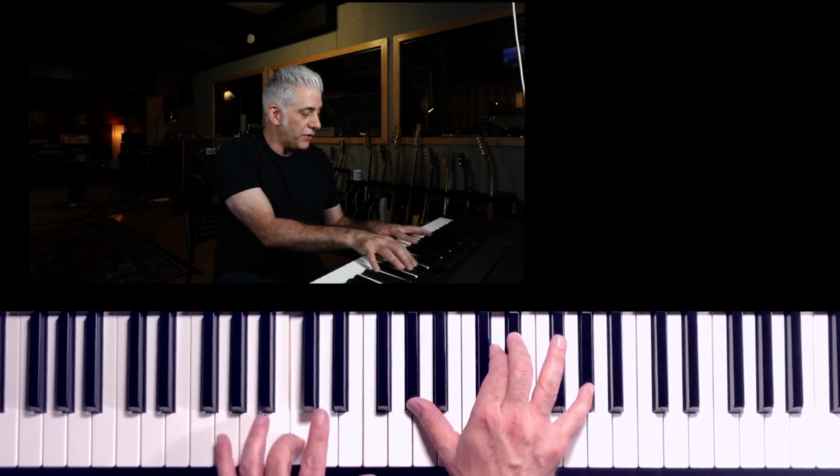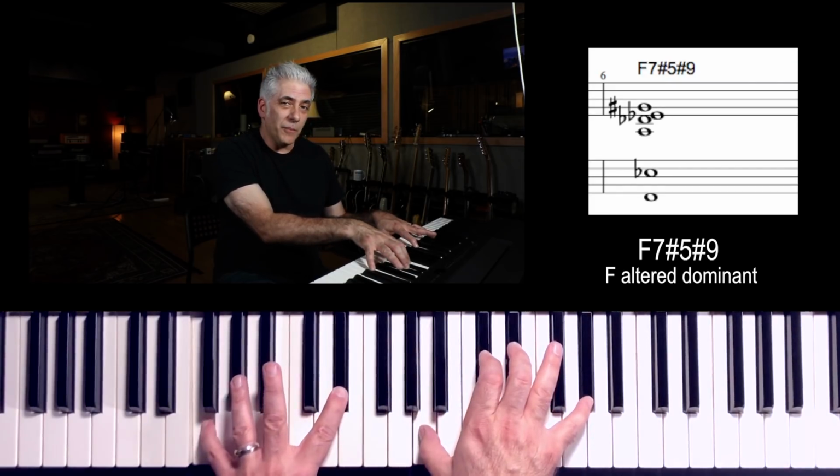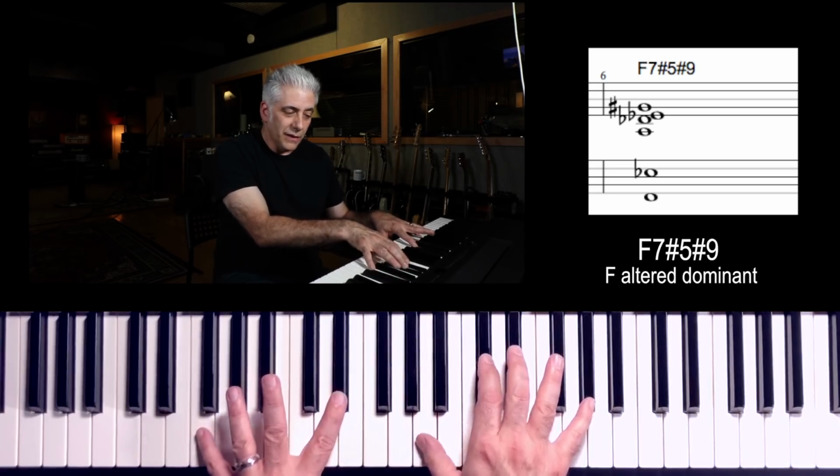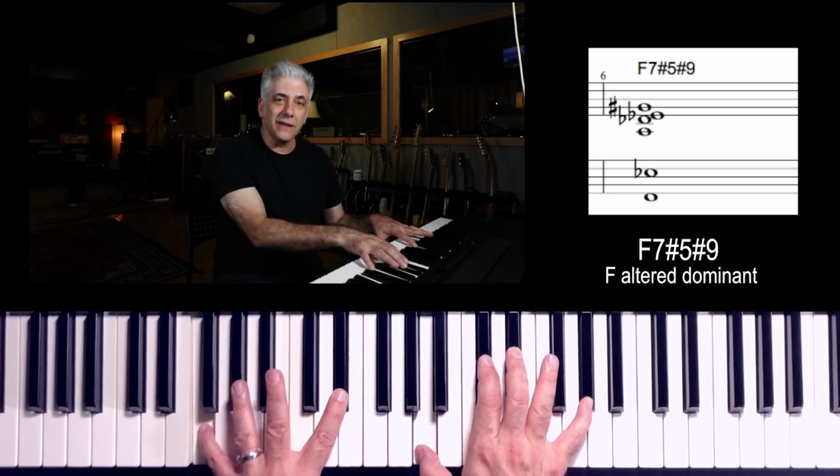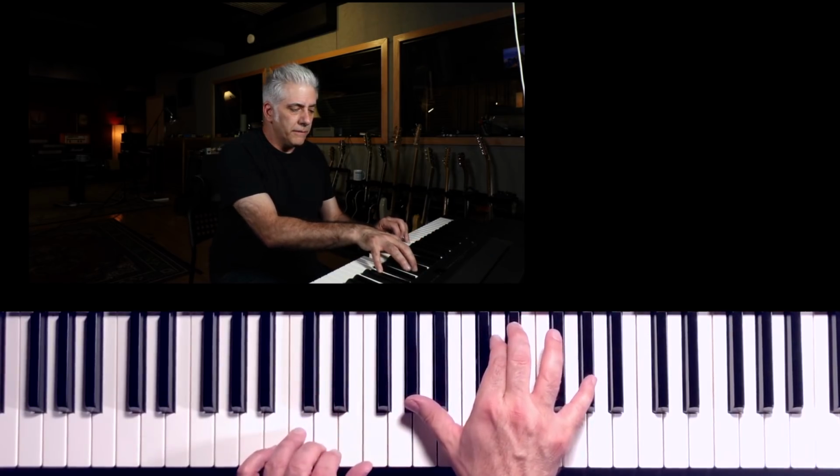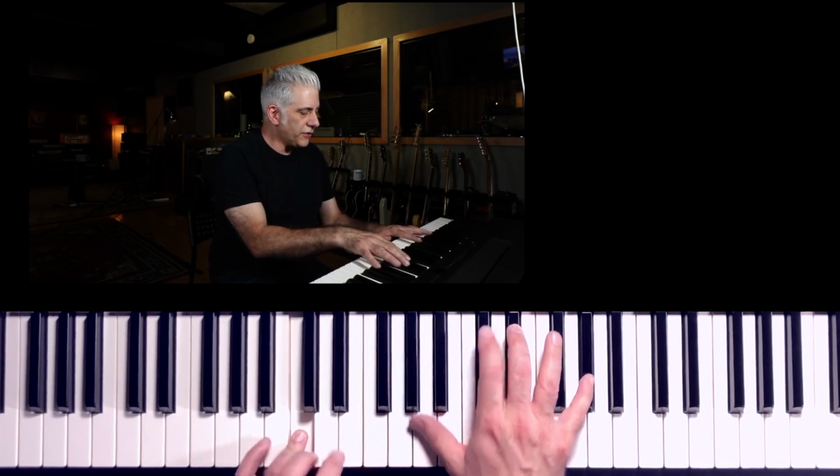sharp 9. So I'm going to go to this and put the A in there, which really, that's more of what you would call a stock dominant 7, sharp 9, sharp 5 sound. So I'm going to go from here to this.